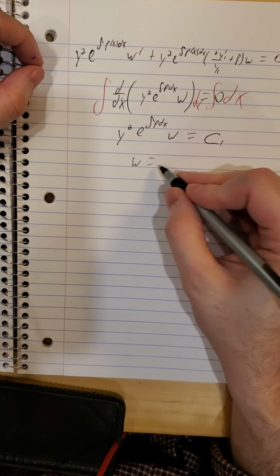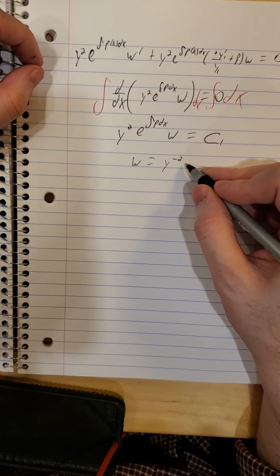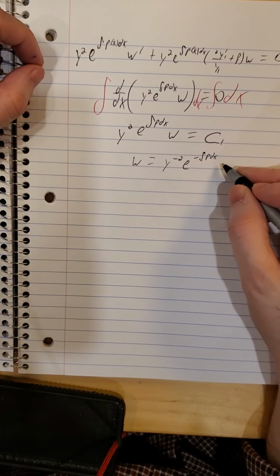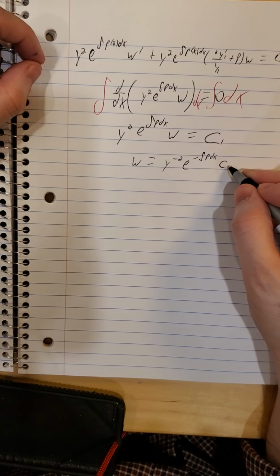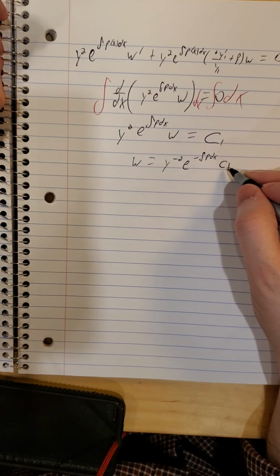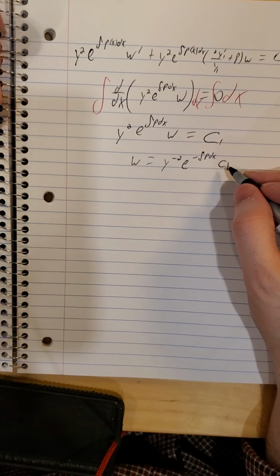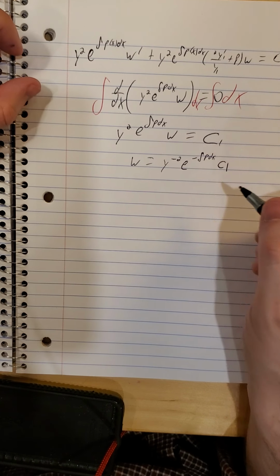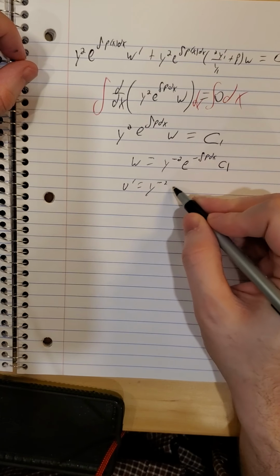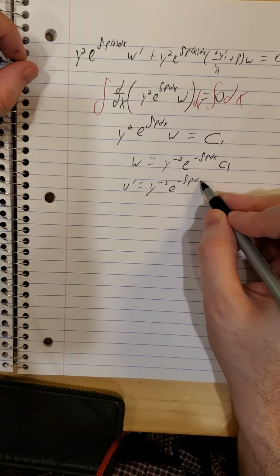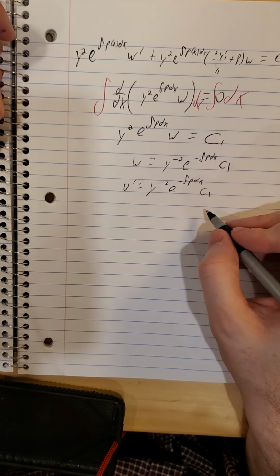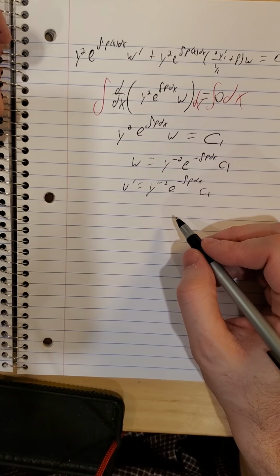So then w equals y to the negative second e to the negative integral p dx, and of course times c1. So then u prime is y to the negative second e to the negative integral p dx times c1. So then we integrate both sides of that.